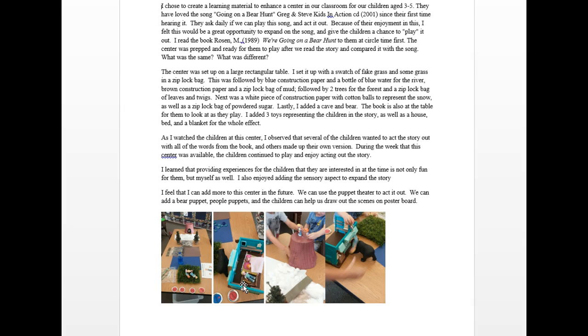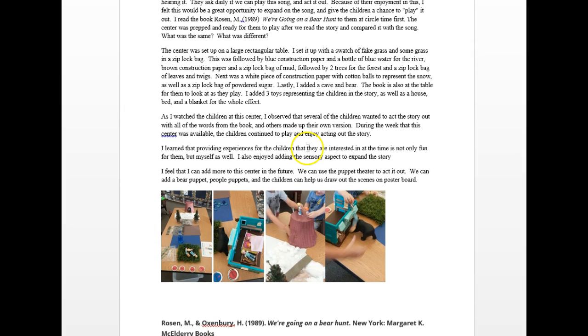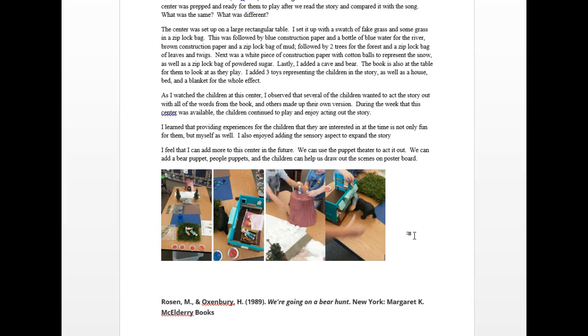So she took pictures of the children using them. She described how she observed they wanted to act it out from the words from the book, and others made up their own version. So she saw children using it in different ways. She also decided that she could add more to this in the future and act it out using puppets and other things to help sustain their interest in the story.